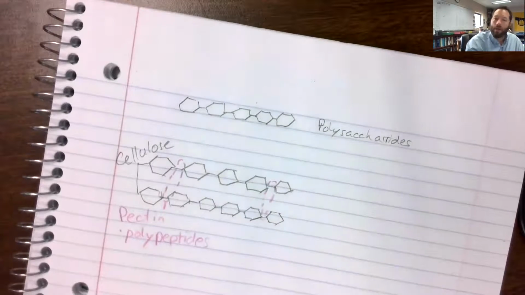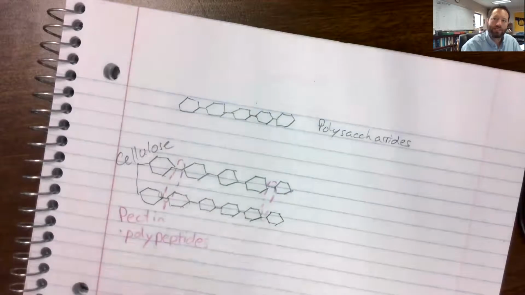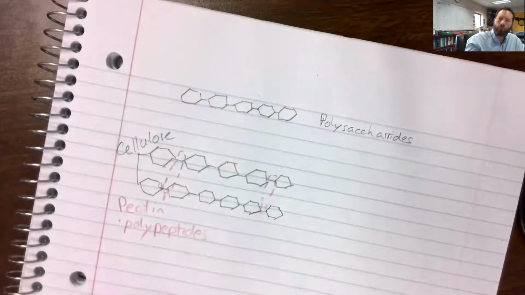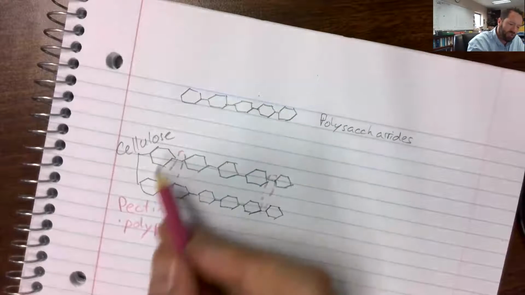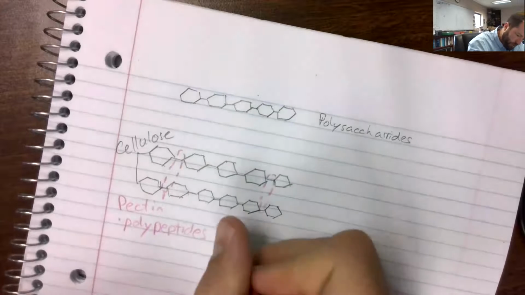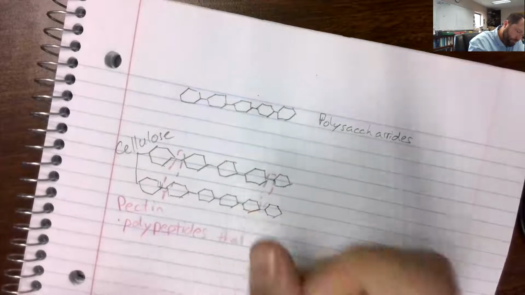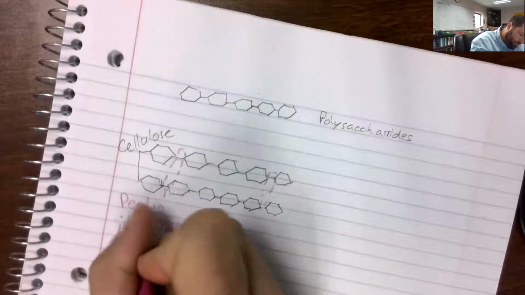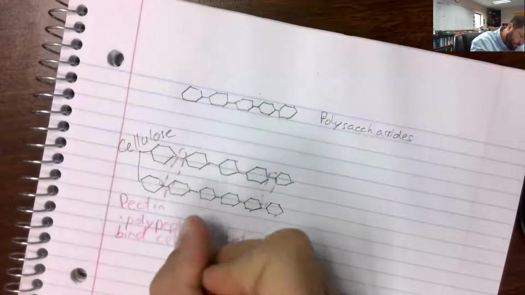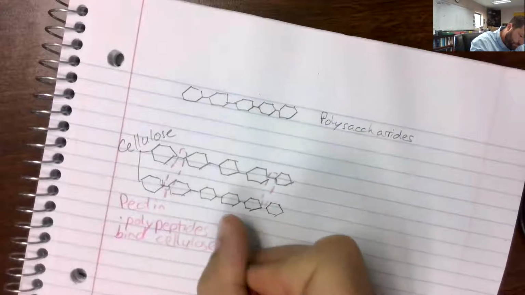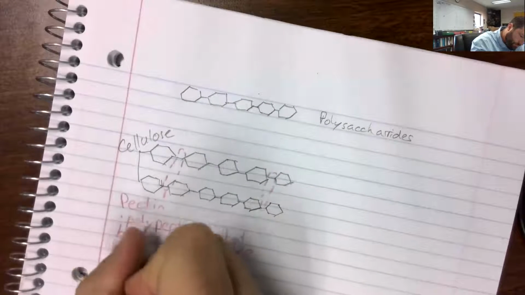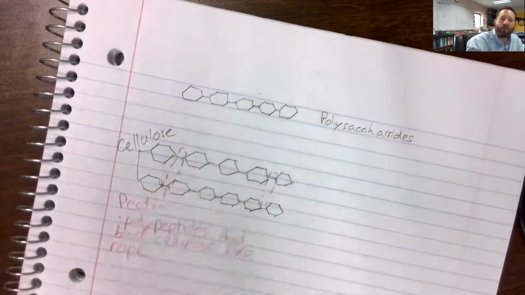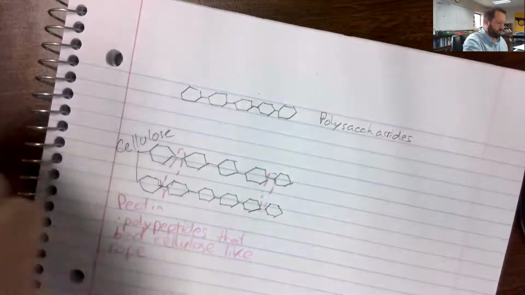So these are polypeptides, not full proteins, just links of amino acids. I don't think they're technically a full protein yet, but they're chains of amino acids that act like rope to kind of tie together all the cellulose.